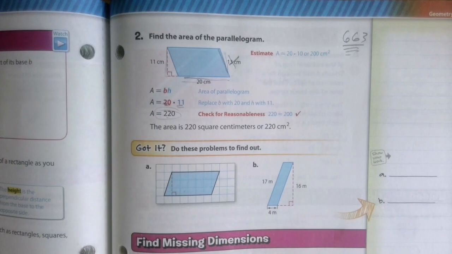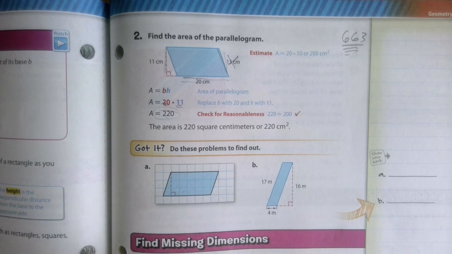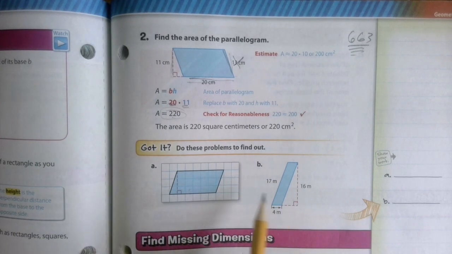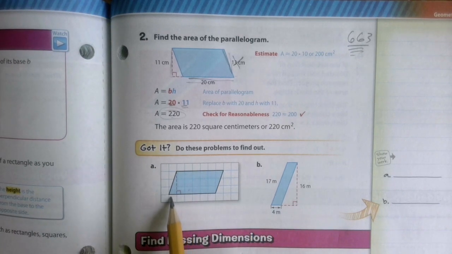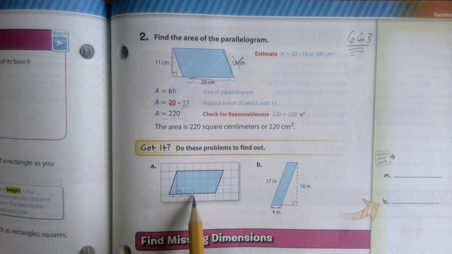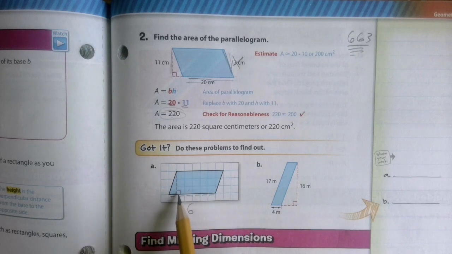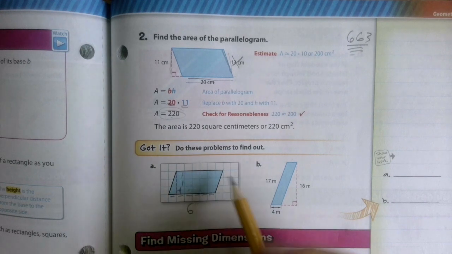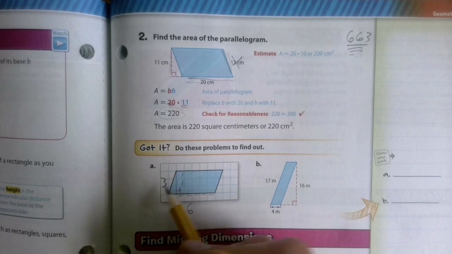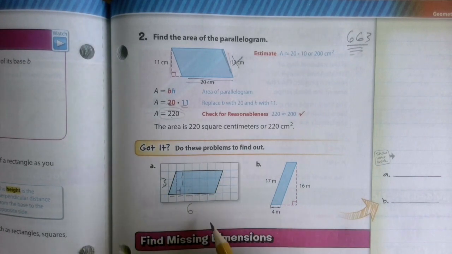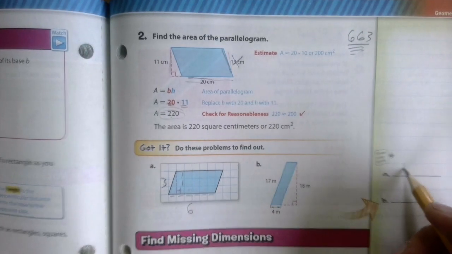Ready, go. All right, so now they're presenting these in different ways. Here, you just have to count the squares, and here they give you numbers to use. So let's count the squares here. On A, we count 1, 2, 3, 4, 5, 6. So the base is 6. And for the height, remember, we're not counting the diagonal. We count straight up and down. 1, 2, 3 high. So the height is 3. So we do 3 times 6, you should have 18.